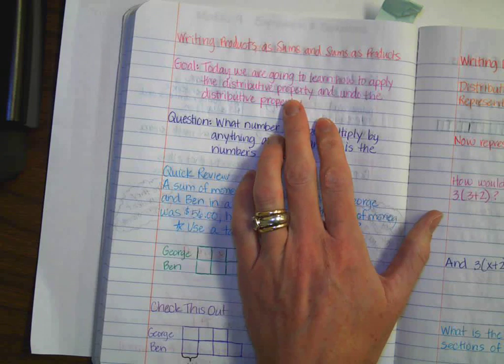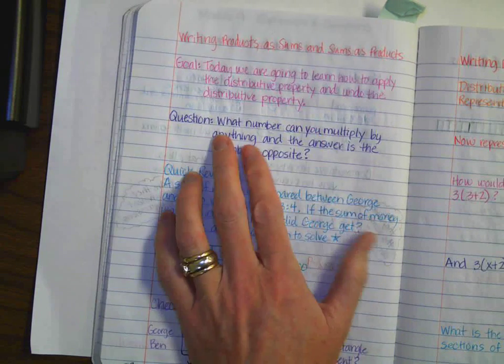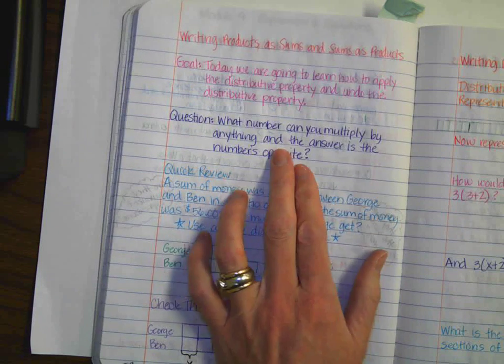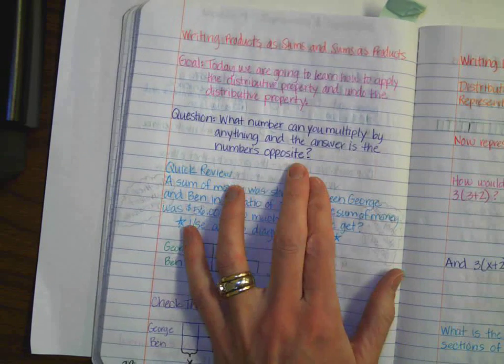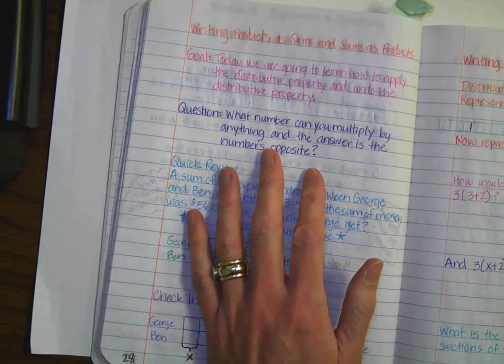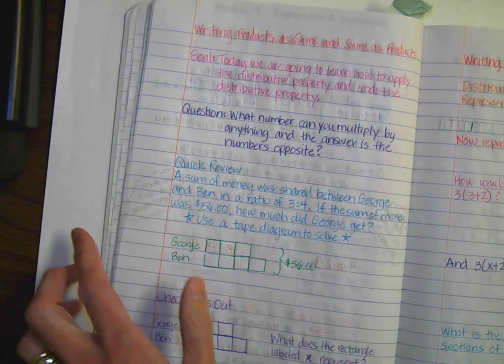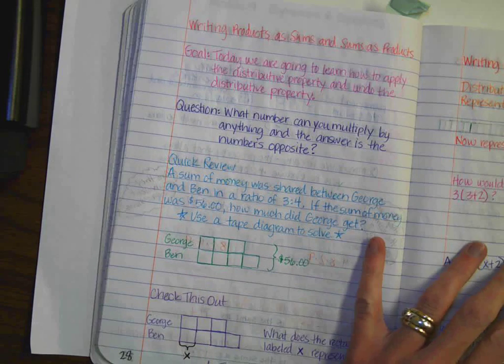Our goal was, today we are going to learn how to apply the distributive property, which we did, and undo the distributive property, which we did. What number can you multiply by anything? And the answer is the number's opposite. The answer to that would be multiply it by a negative 1, okay?